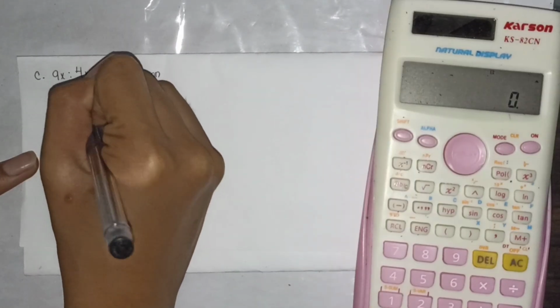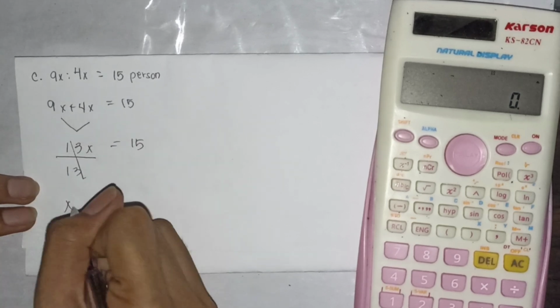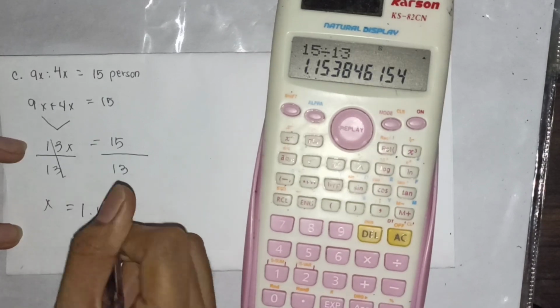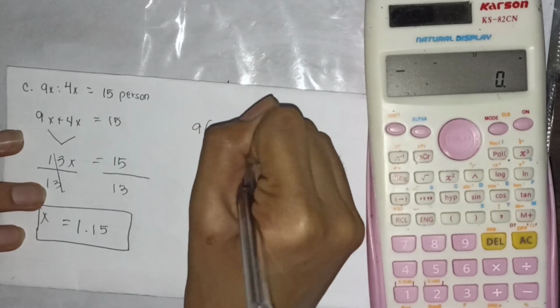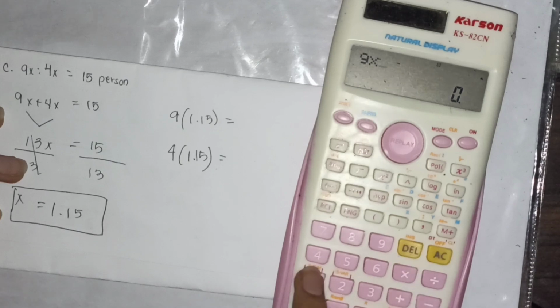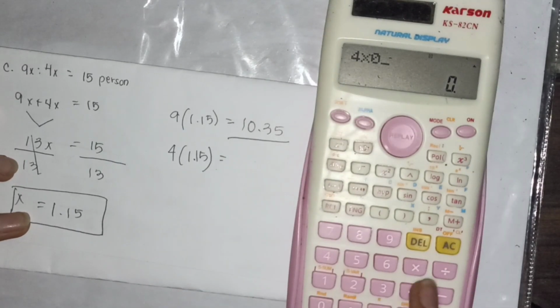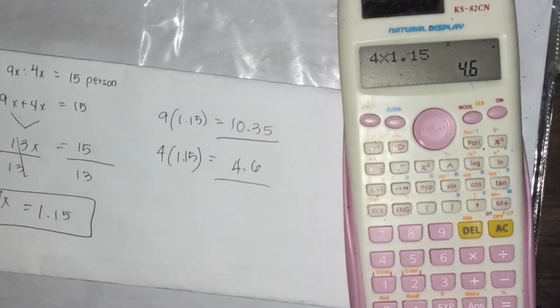As for the letter C, ganun pa rin. I-add natin yung mga ratio, 9 plus 4 is equal to 13. And then 15 divided by 13 is equal to 1.15. 9 times 1.15 is equal to 10.35. 4 times 1.15 is equal to 4.6.